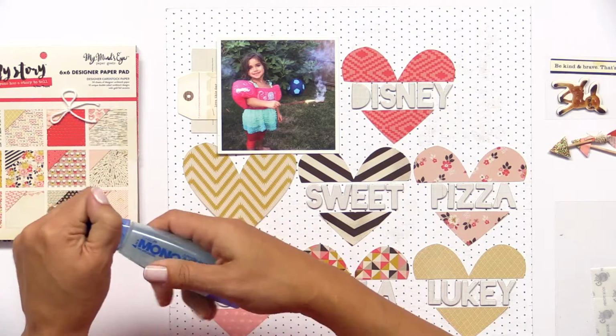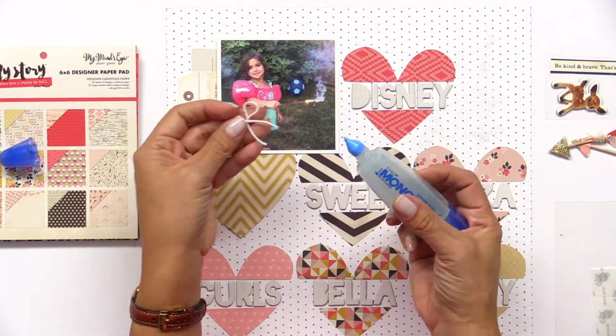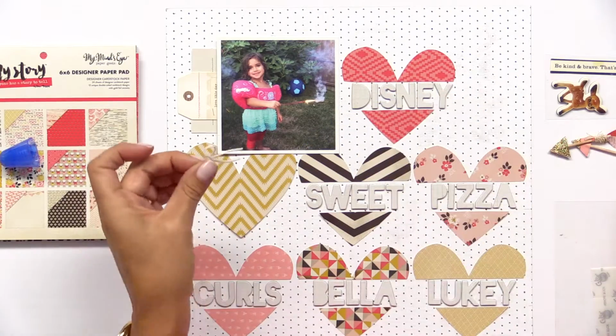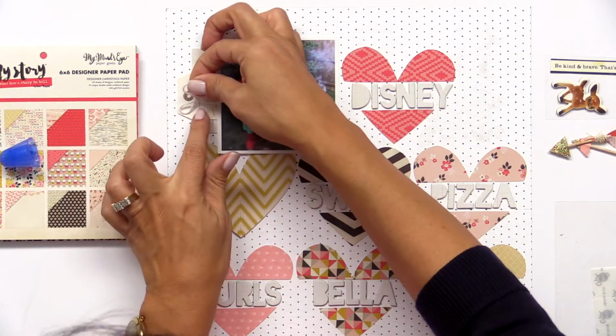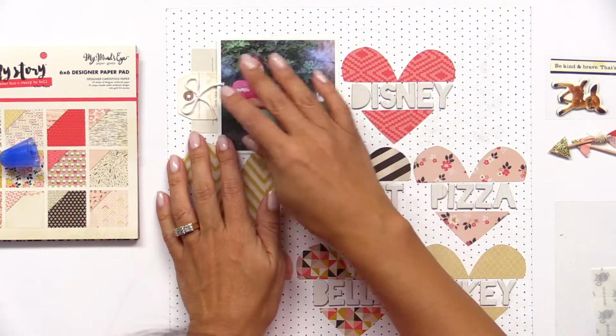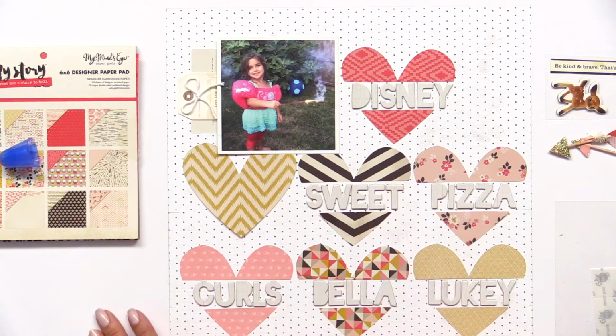Okay, now we have our tag in here, and we want to add a little extra texture. And I'm going to do that with this small tiny bow that's made of string. And we will add that right to the top of the tag. So by doing that, it draws our eye up to the photo and it gives the photo a little bit more weight in the design.